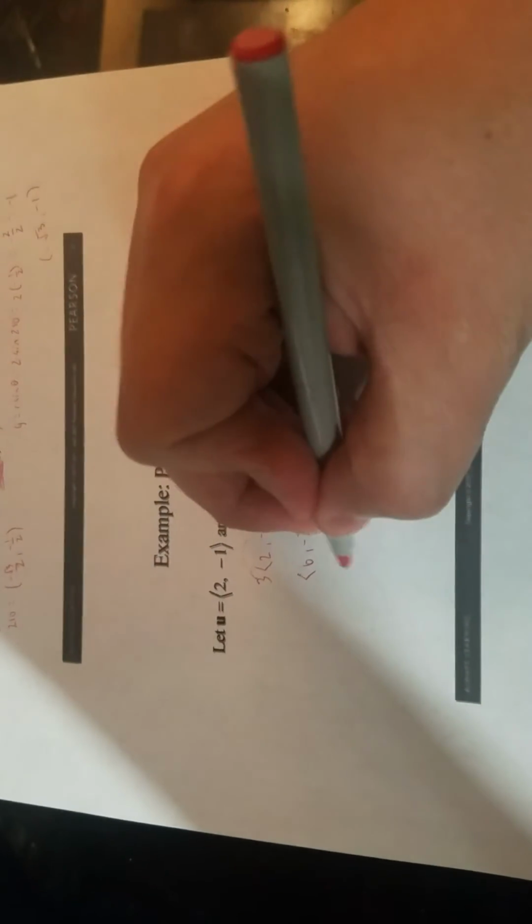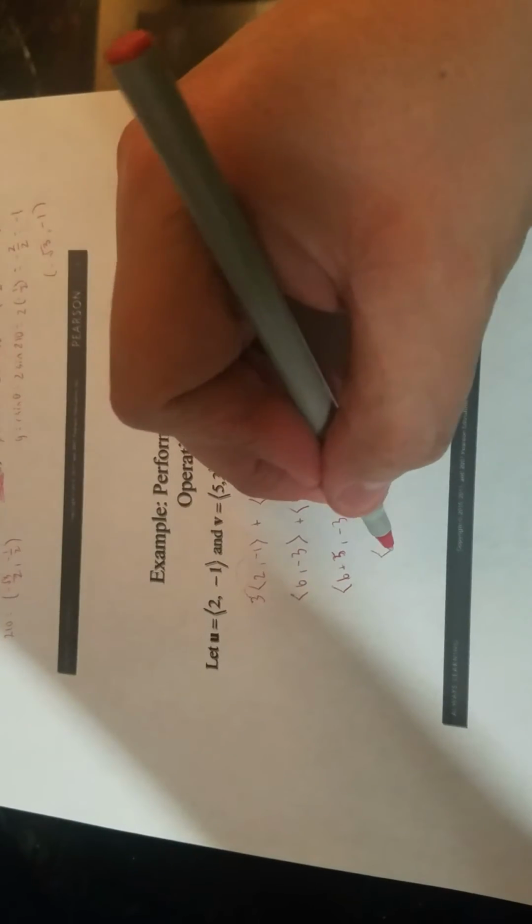Now that there's nothing in front to multiply, I can add x with x, y with y. So this is going to be 6 plus 5, and negative 3 plus 3. So this becomes 11 and 0. And if you want to do it in linear form, it's just 11i plus 0j, which, if you have a 0, you don't have to write, so this is just the same as 11i.